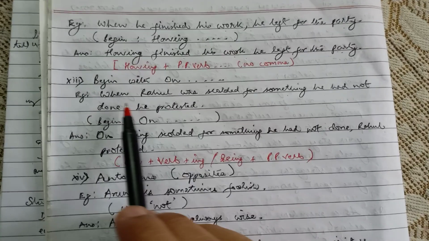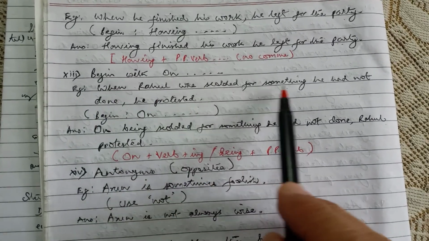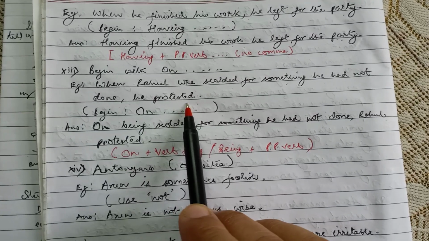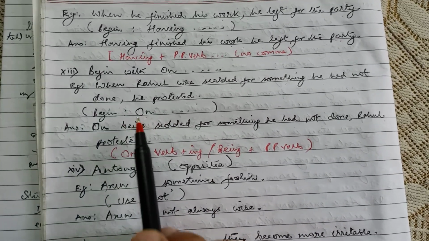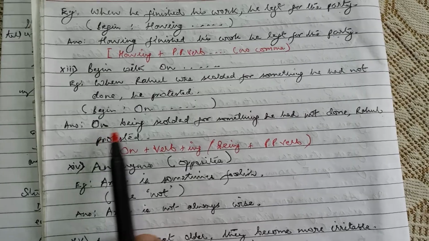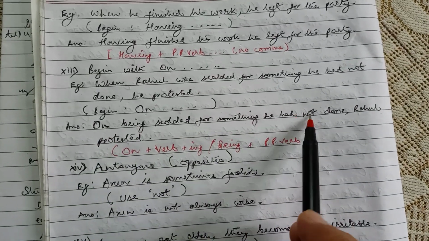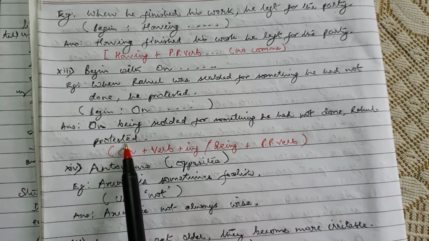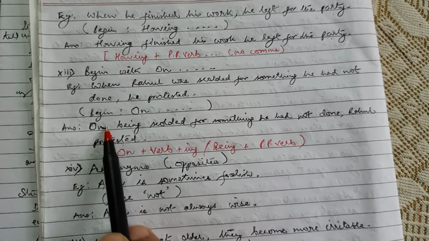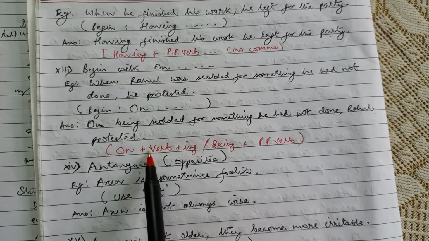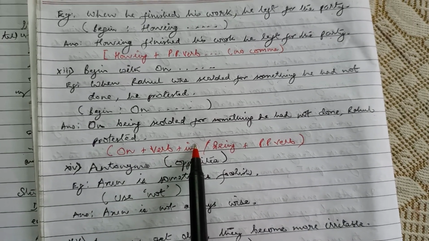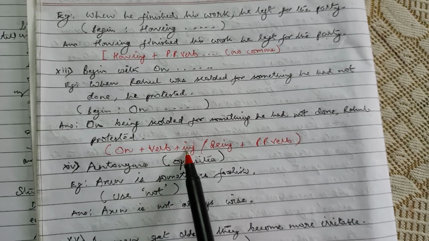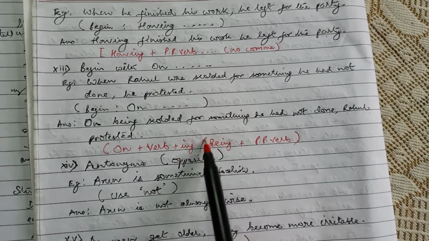Okay, so see again. When Rahul was scolded for something he had not done, he protested. Begin with on. So: On being scolded for something he had not done, Rahul protested. So what did you learn here? When we are using on, most of the time on will also take verb plus ing. And if verb plus ing is not working in the sentence, then we take the help of being.